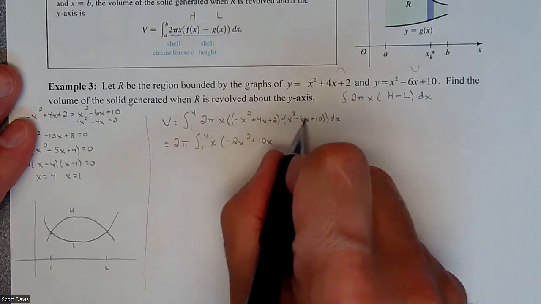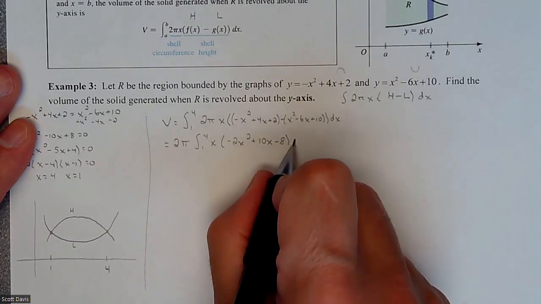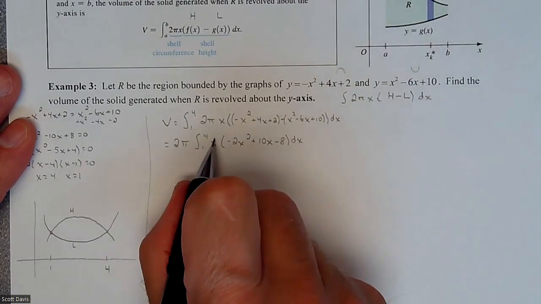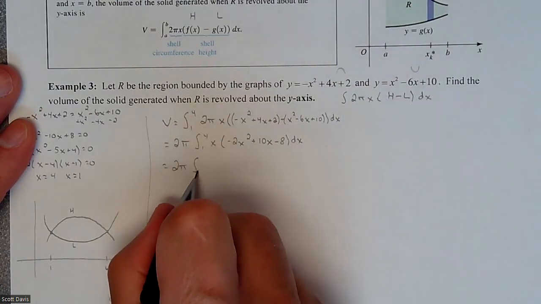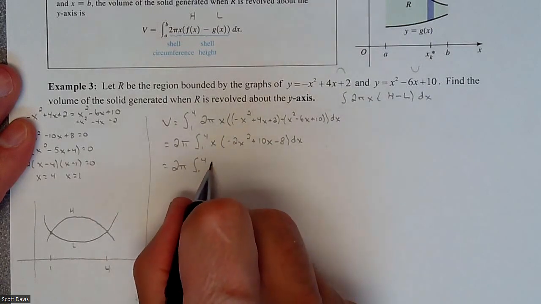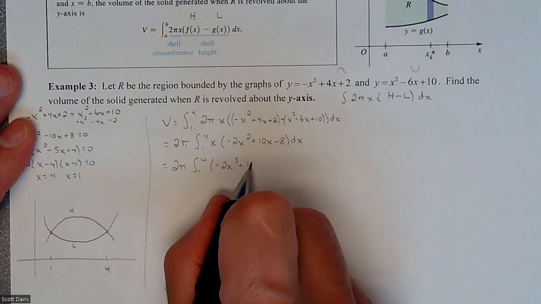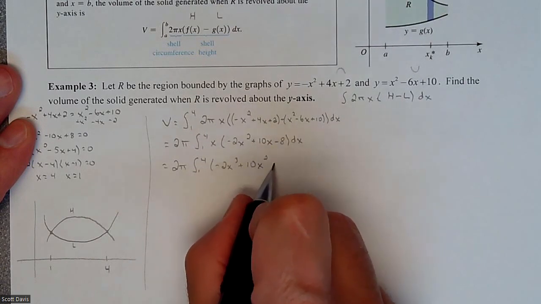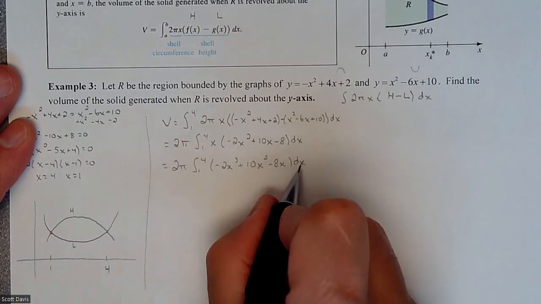And then a 2 minus 10 is a negative 8. And then let's distribute that in. So 2 pi from 1 to 4 of a negative 2x cubed plus 10x squared minus 8x dx.